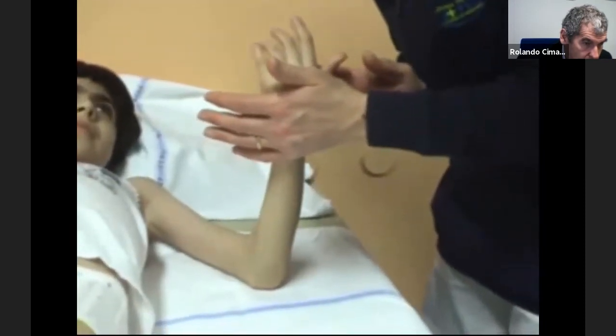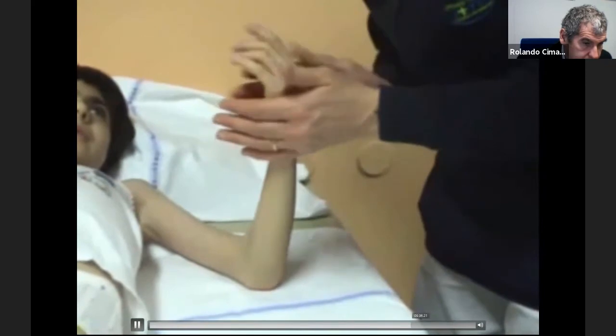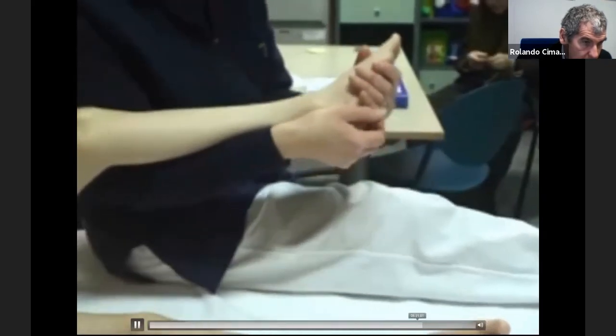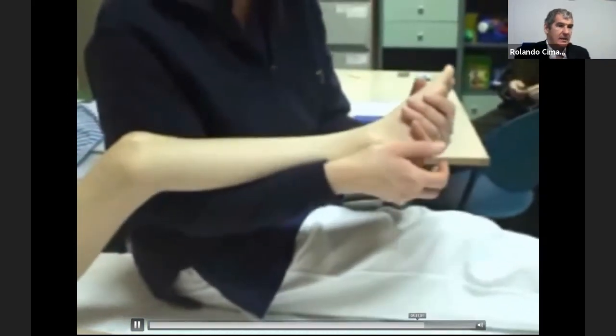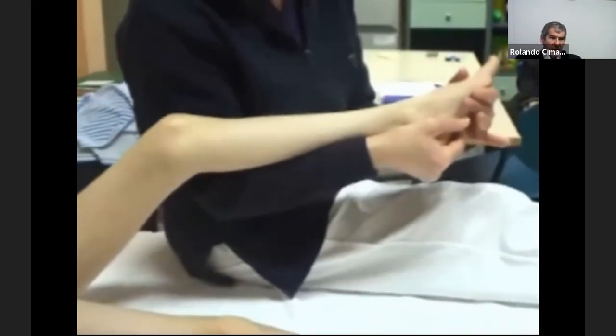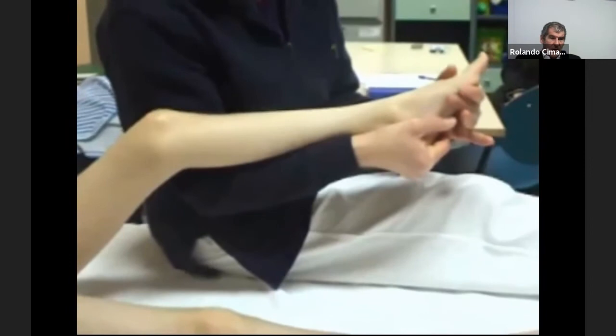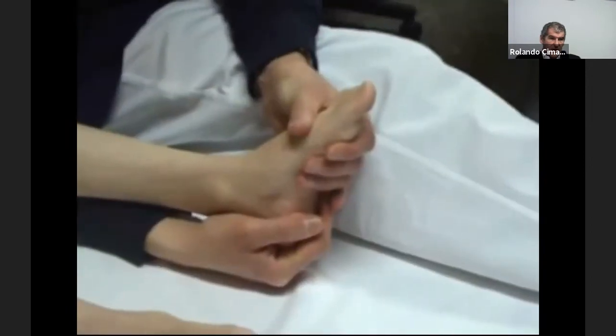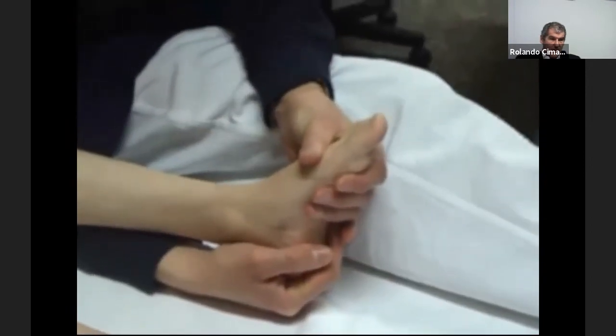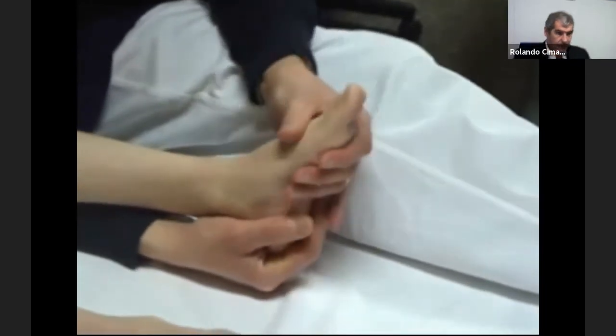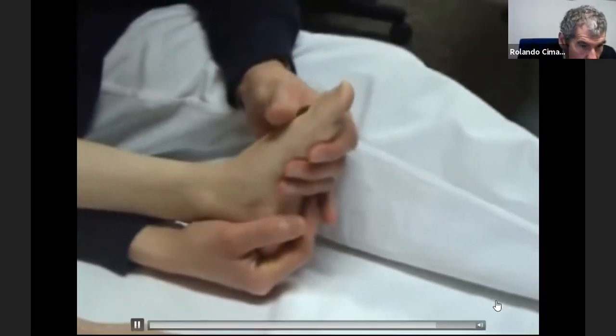Rotation. I hope there are some lower limbs. Yes. Look at the lower limbs. This is a knee contracture, and this is the ankle, which even by pushing is very limited. And you can see also some swelling on the side of the ankle. Okay.